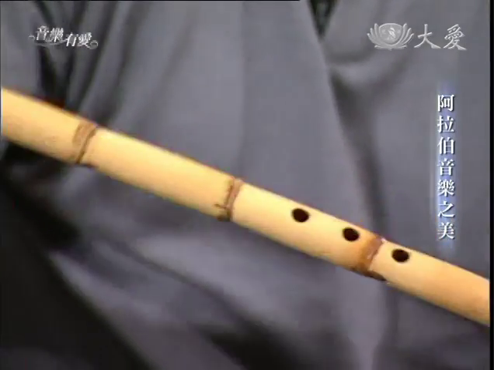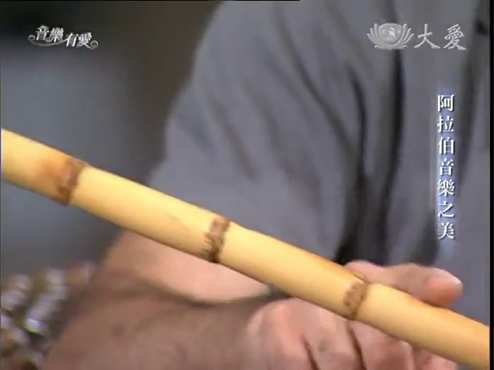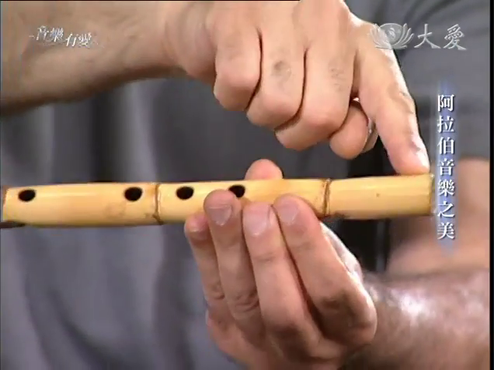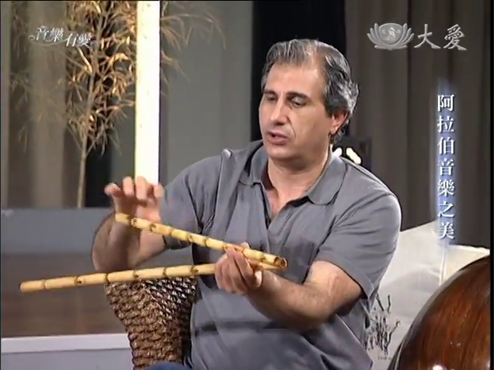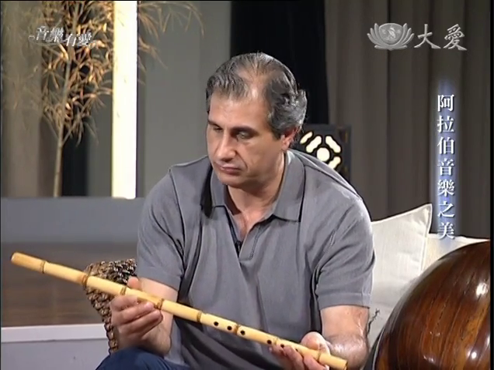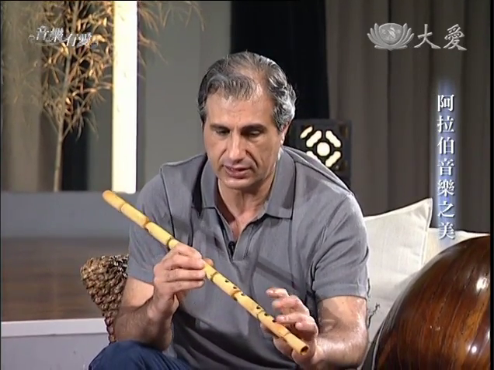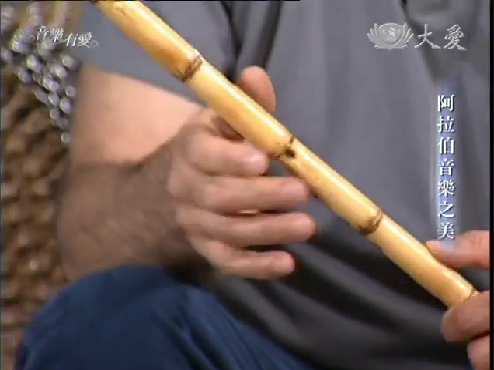They cut it so that it has 9 nodes: 1, 2, 3, 4, 5, 6, 7, 8, 9. It doesn't matter the size. This is the smallest one, and it also has nine nodes. They hollow it out inside, and there are 6 holes here and 1 hole here for the thumb.